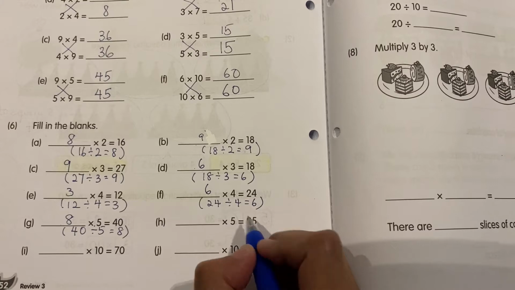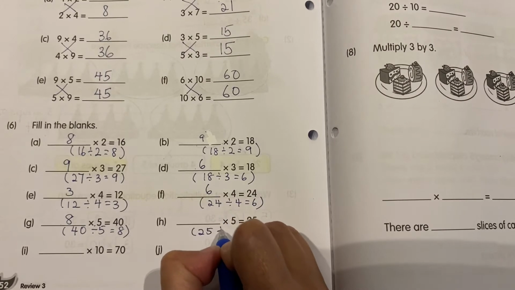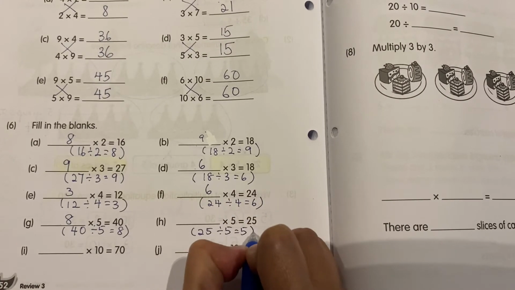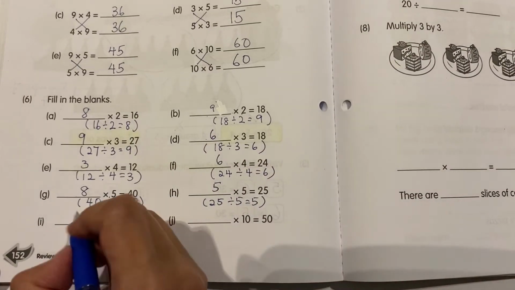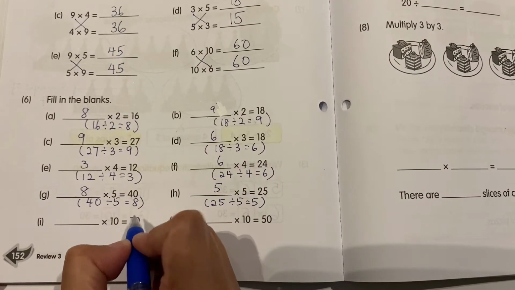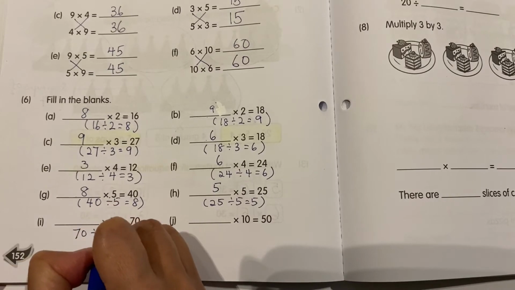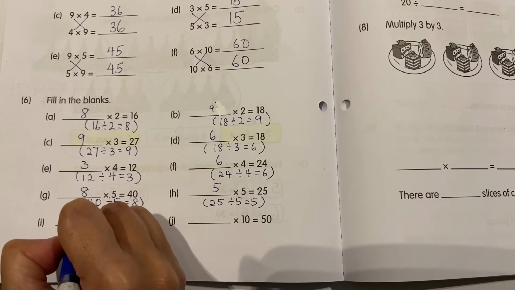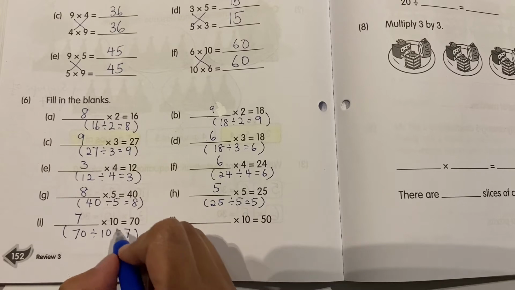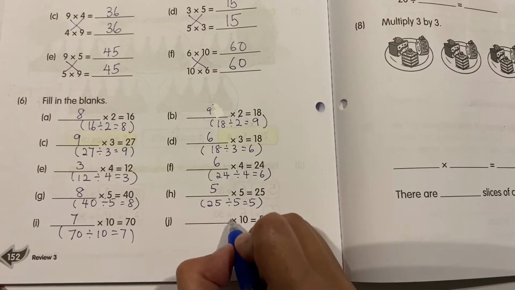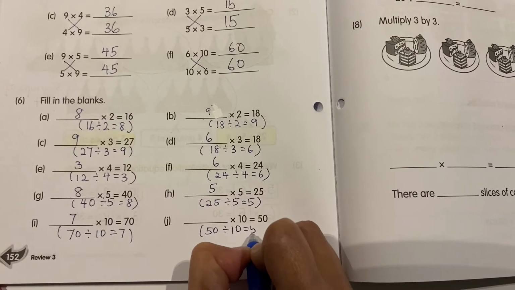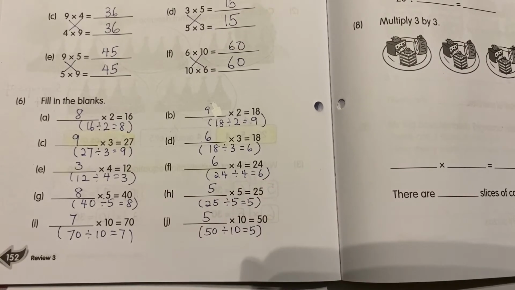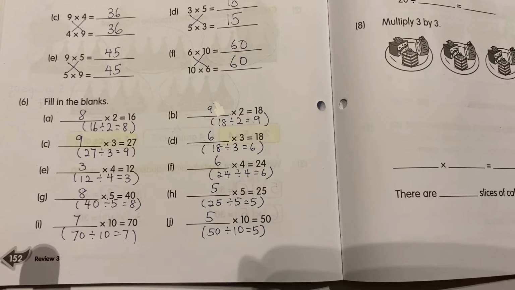What times 5 is 25? So 25 divided by 5, your answer is 5. So 5 times 5 is 25. What times 10 is 70? So it's 70 divided by 10, your answer is 7. So 7 times 10 equals 70. What times 10 is 50? So it's 50 divided by 10, your answer is 5. So 5 times 10 equals 50.